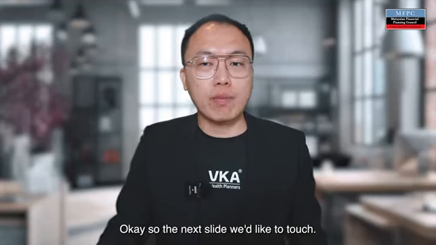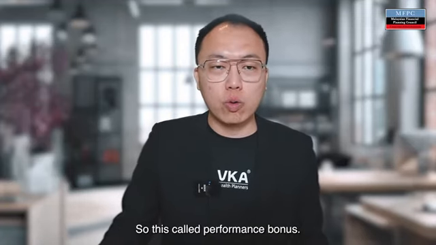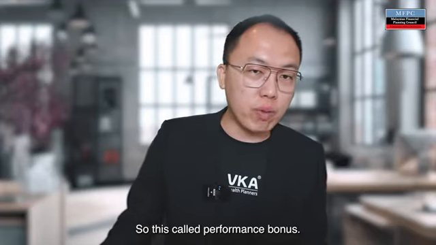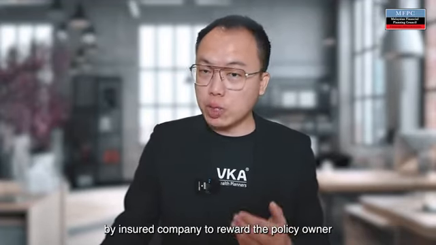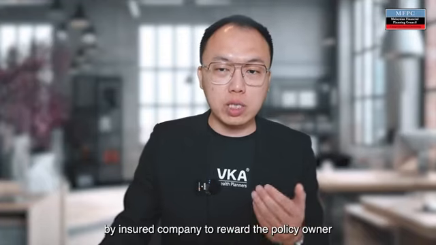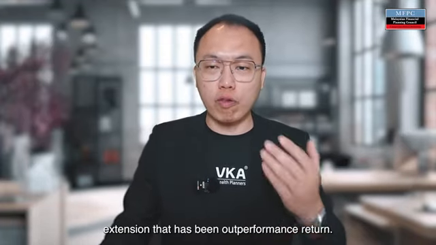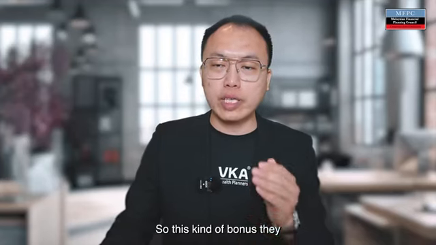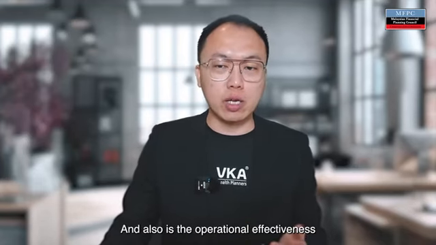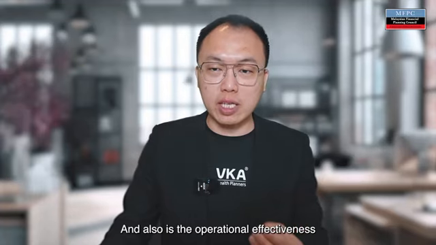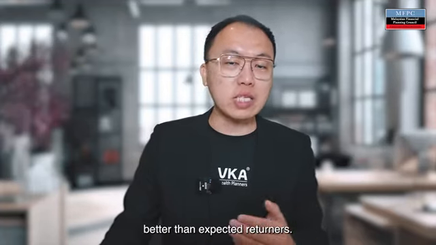Okay, so the next slide, we would like to touch on another bonus, called the performance bonus. Performance bonus is a special feature offered by the insurance company to reward the policy owner when the company achieves outperformance returns. This kind of bonus is a testament to the insurer's investment and operational effectiveness, which translates into better than expected return.